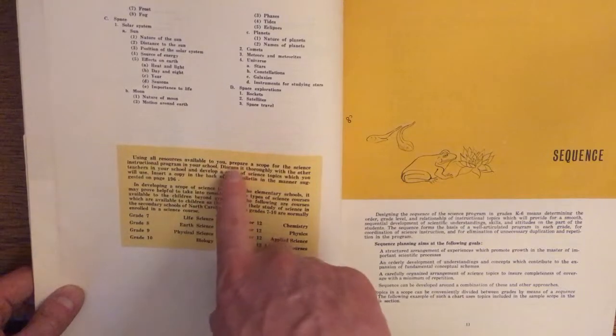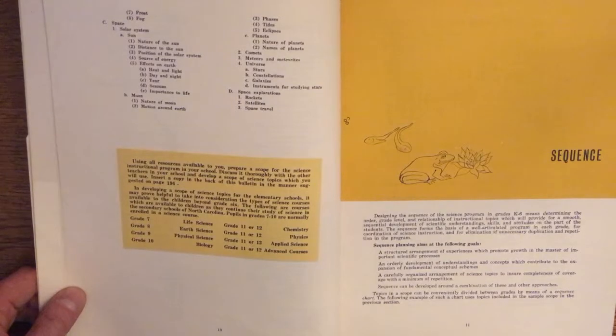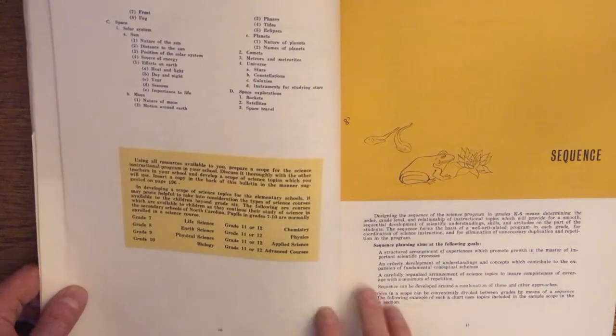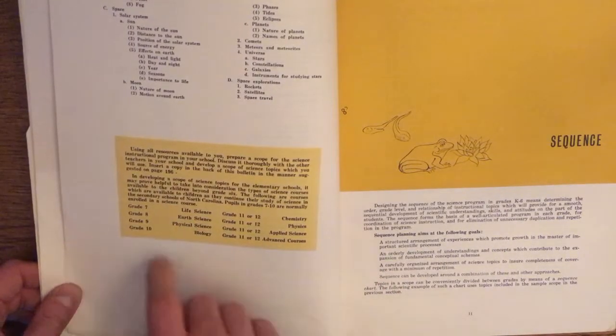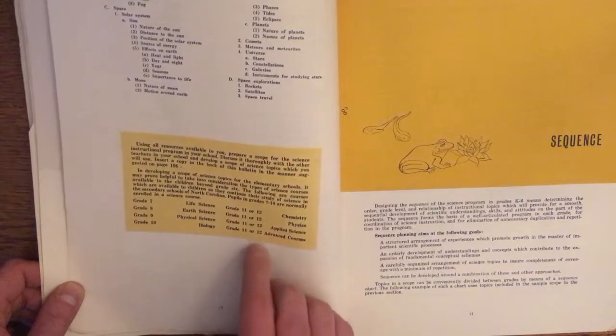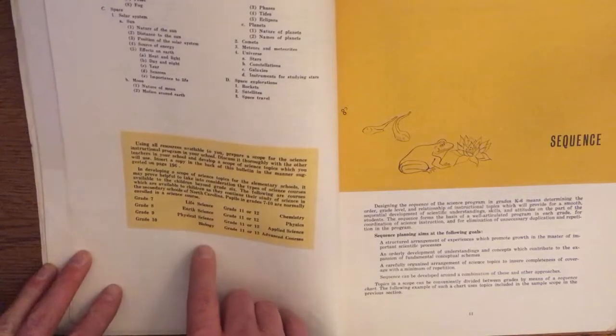Using all resources available to you, prepare a scope for the science instructional program in your school. Discuss it thoroughly with the other teachers in your school and develop a scope of science topics which you will use. Insert a copy in the back of this bulletin in the manner suggested on page 196. So, the idea here is that the teachers would plan out the curriculum. So this is not too different from what we have today in North Carolina.